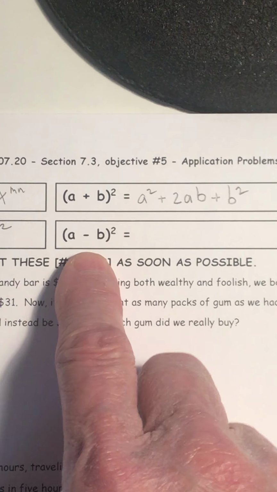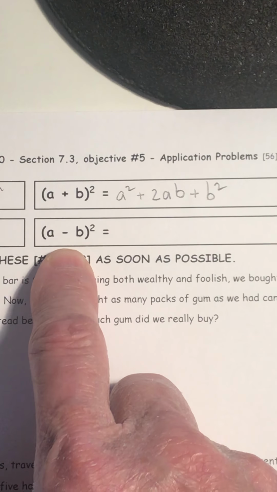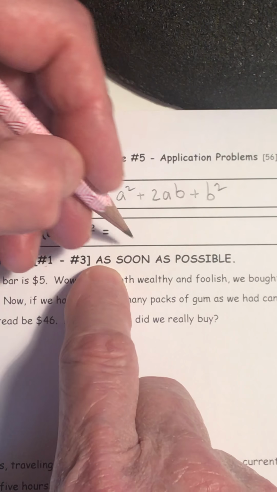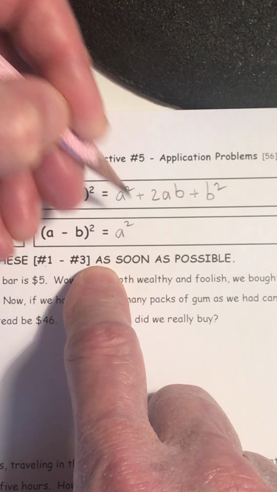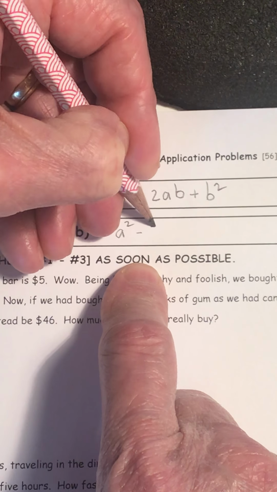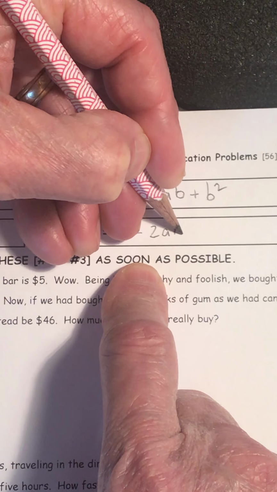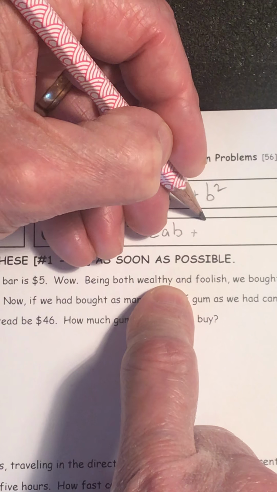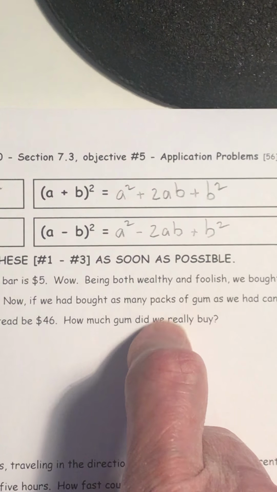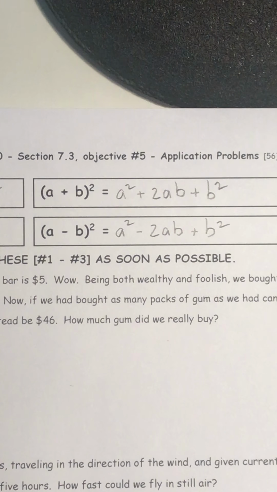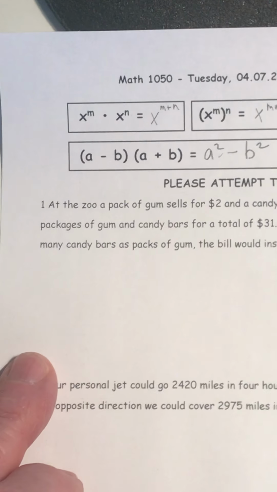The only difference here is since you have minus in the middle, like we did the other day, if you write out a minus b times a minus b and multiply and simplify, you get the square of the first thing. In the middle, we get minus 2 times the first thing times the second. Minus b times minus b will still be a plus b squared at the end. Okay? Now, most of page 1 is review stuff.